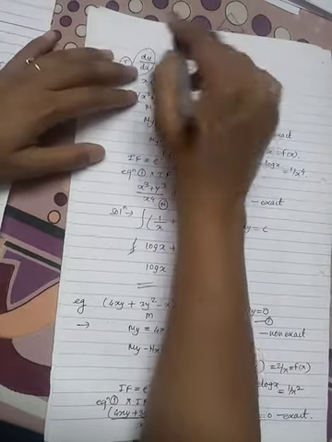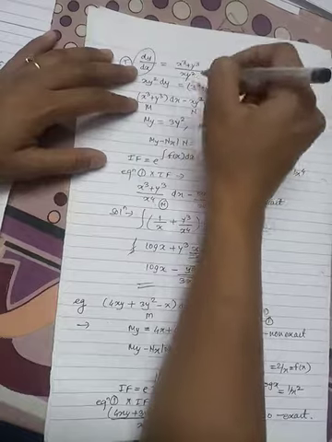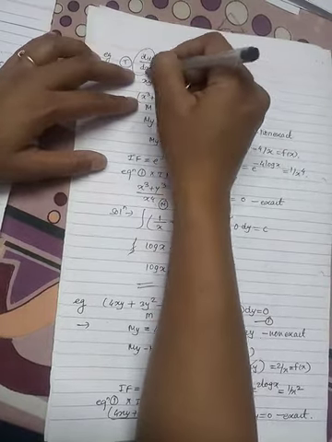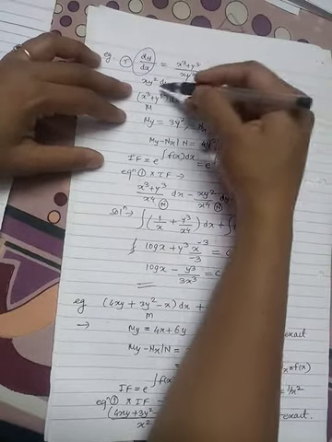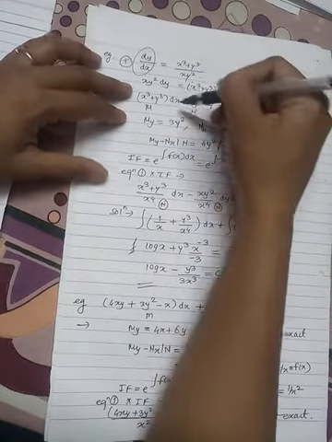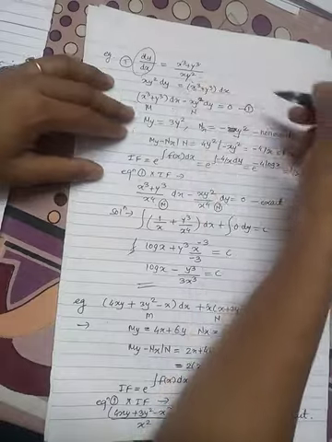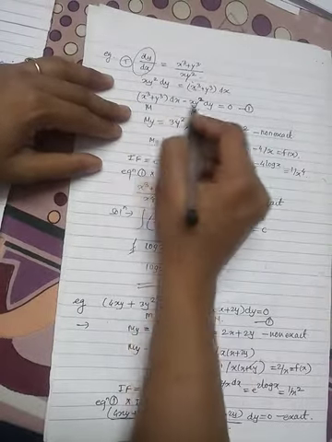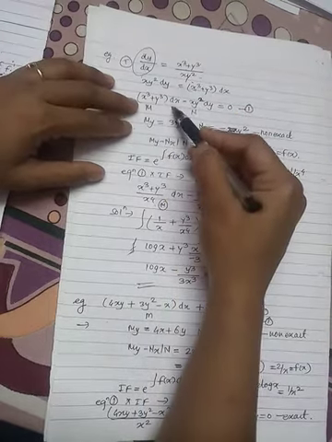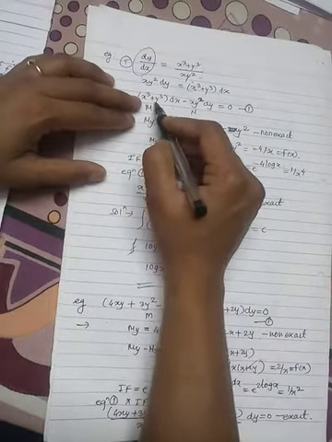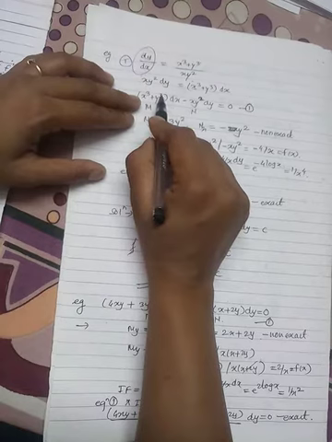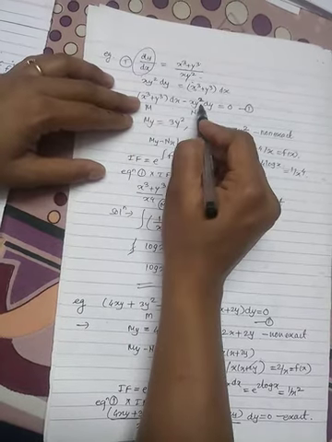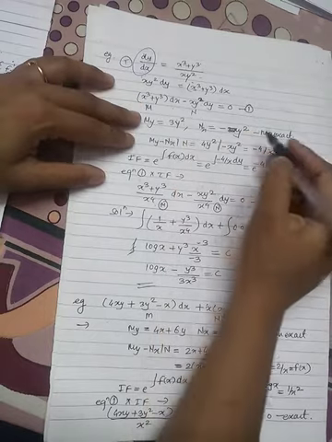For that dx and dy should be in the numerator. So take this xy square here and dx here, and then all the terms on the left side. So we get M dx plus N dy equal to 0. This is your value of M, this is your value of N. So this is a homogeneous equation. If you see, degree 3, degree 3, 1 plus 2, 3. Each term has the same degree, hence this is homogeneous.